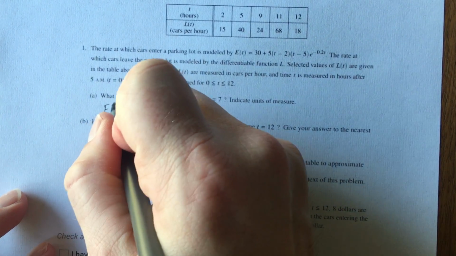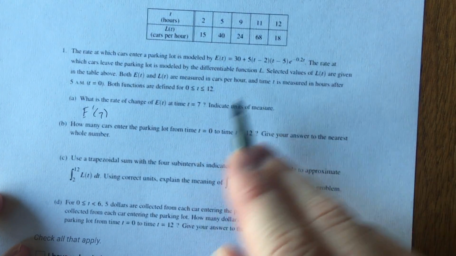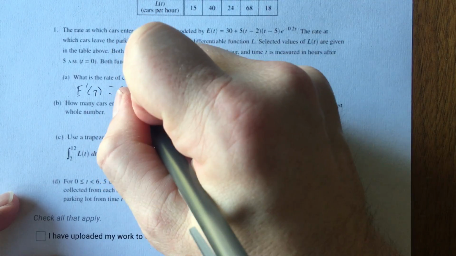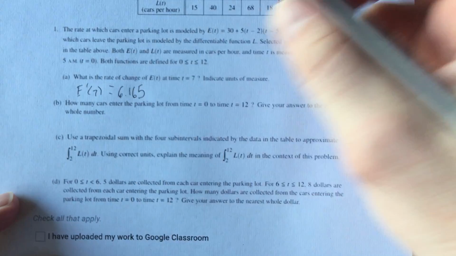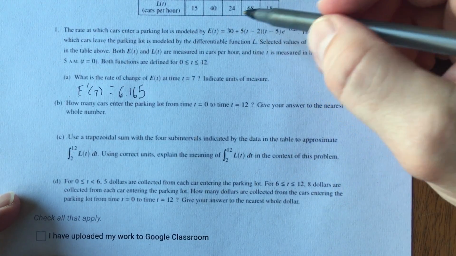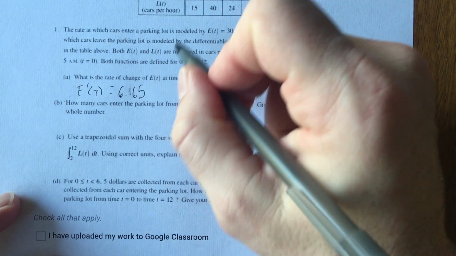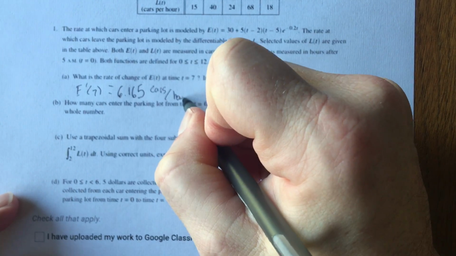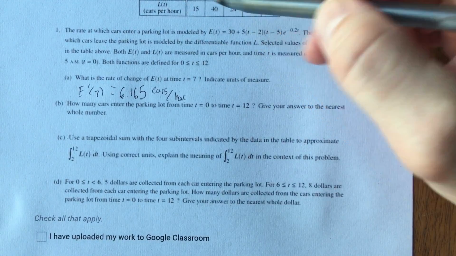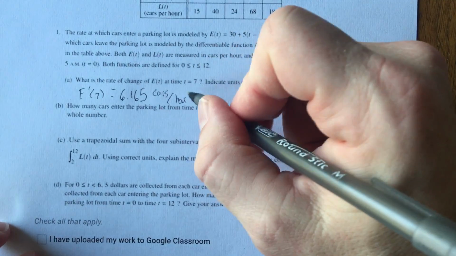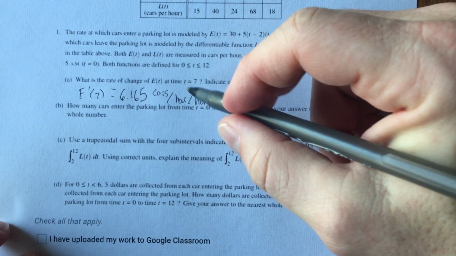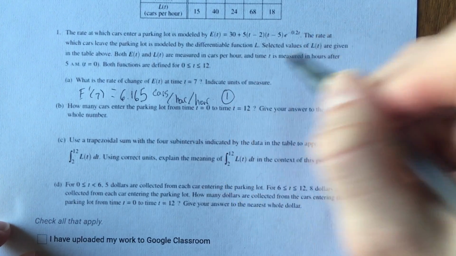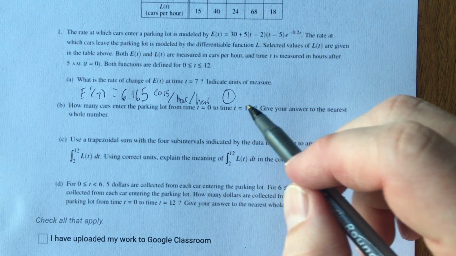So take your calculator, plug this equation in, and then just do math 8, derivative at 7, and you should have gotten 6.165. They did ask for units, so since E of t is in terms of cars, and we're talking about hours, this would be cars per hour. I'm sorry, E of t is actually the rate that they're entering, so it's cars per hour, or cars per hour squared. So you would have to have this number and the correct units to get the full point for that one. Okay, so just one altogether.